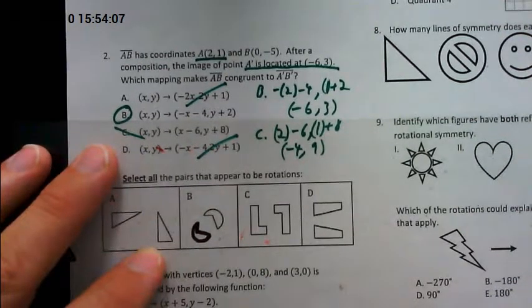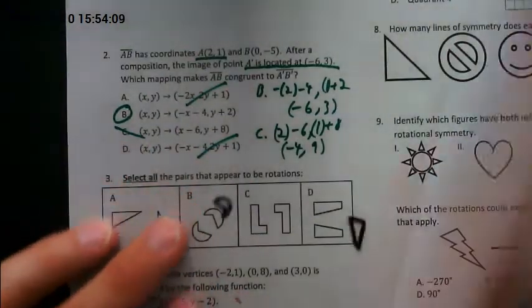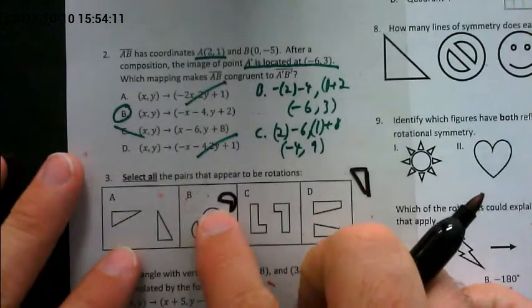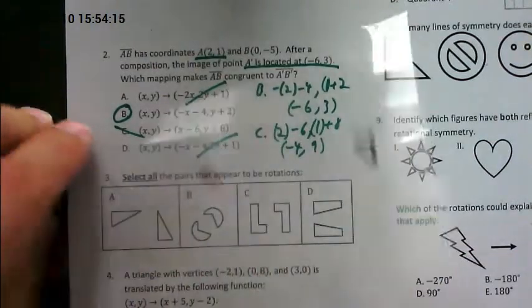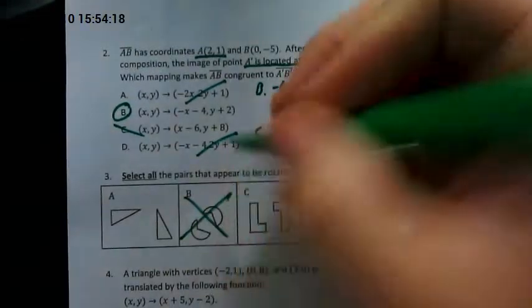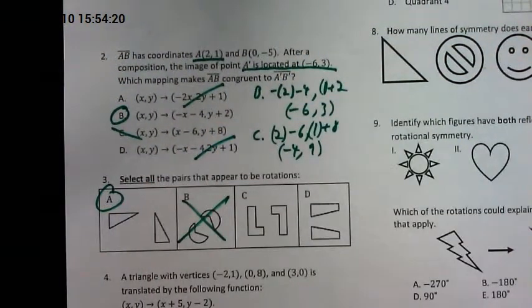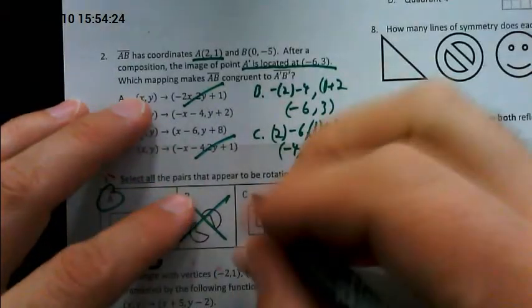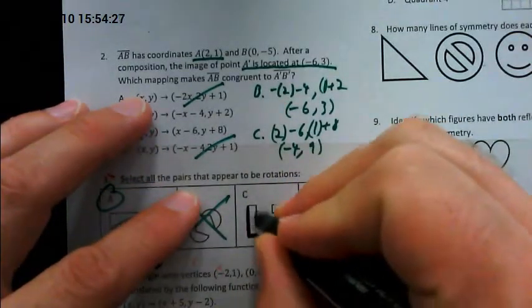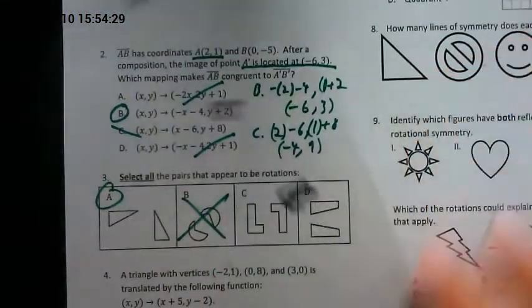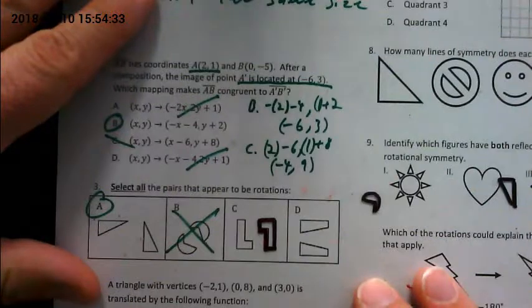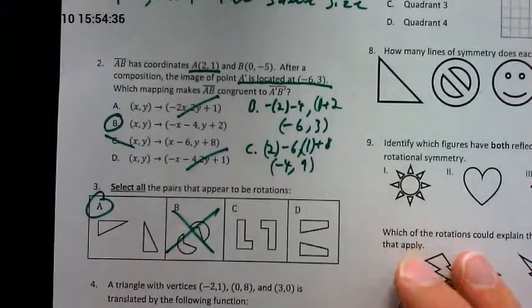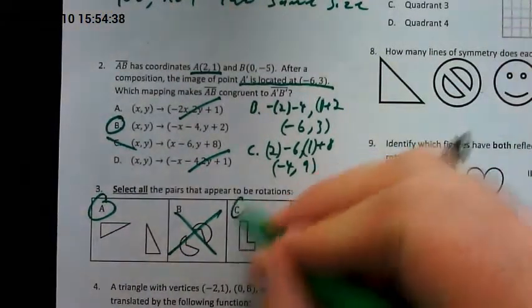No. Because if I rotated this so that it looked more like the other one, you'll notice the big N is on the opposite side. It won't line up. So that one doesn't work. A worked, B does not. What about C? C is a yes. If I take that and I rotate it, basically 180 degrees, I get that same image. So that would correctly give me a rotation.